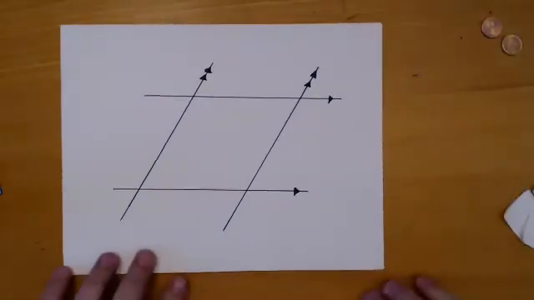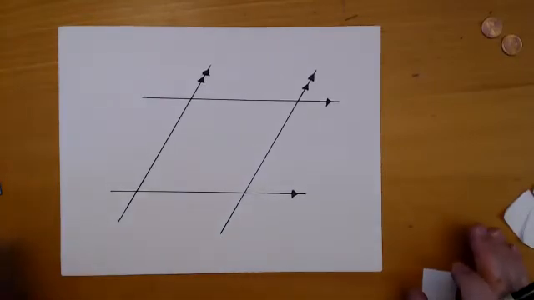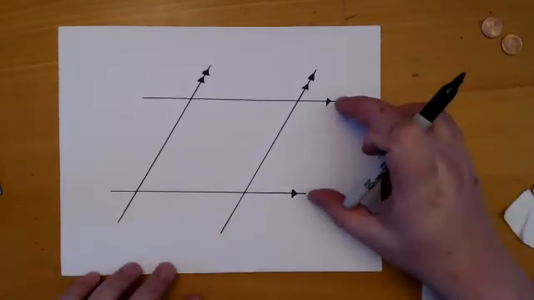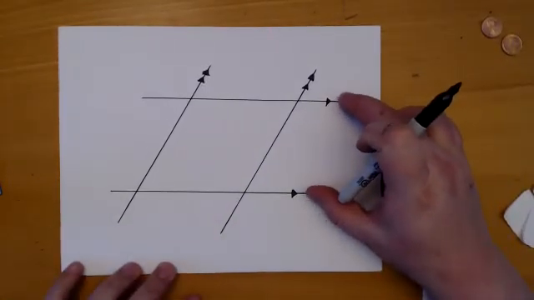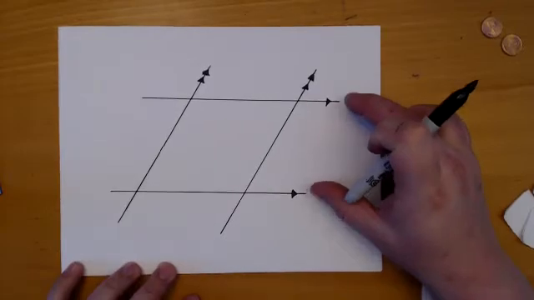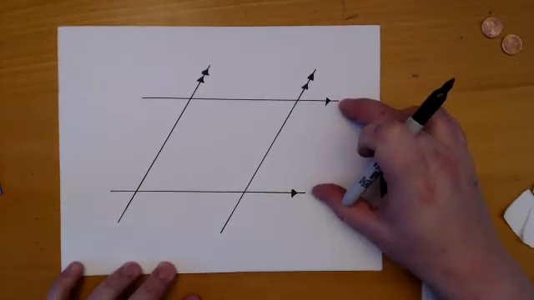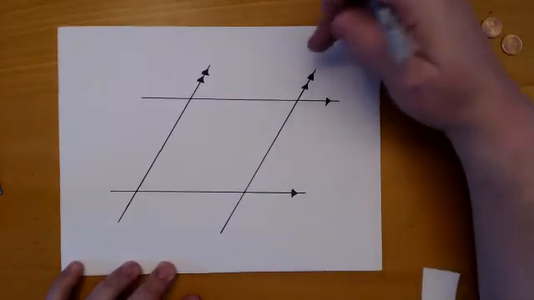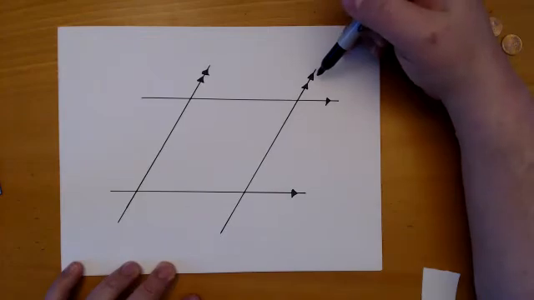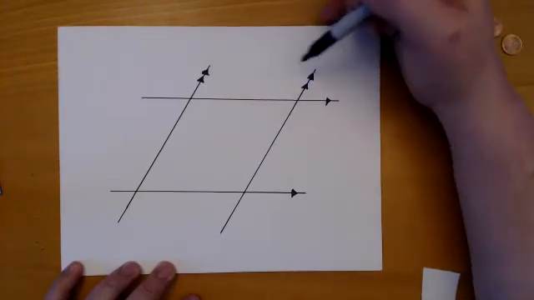So just to talk about this for a second, I've got a single arrowhead on these, and that's telling me that these lines are parallel. Now, you can tell I put a double arrowhead on these two.